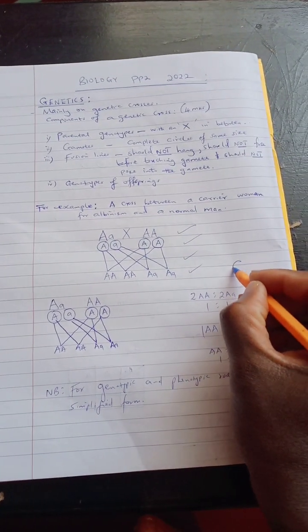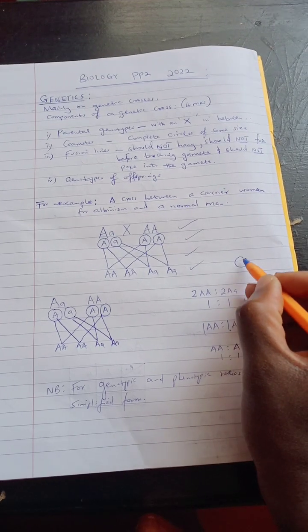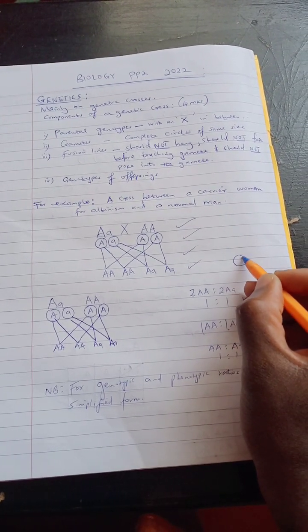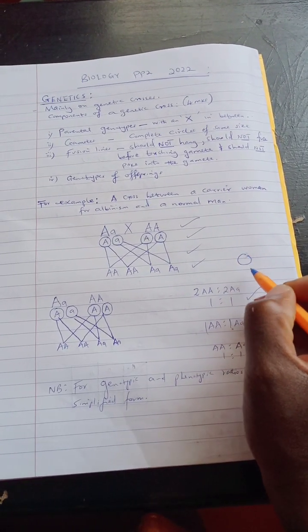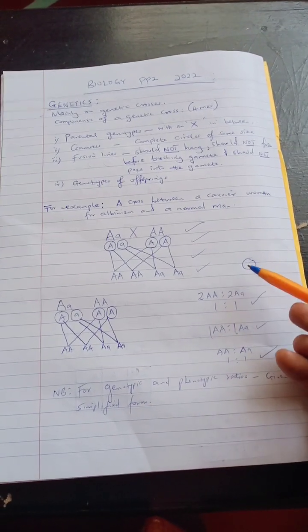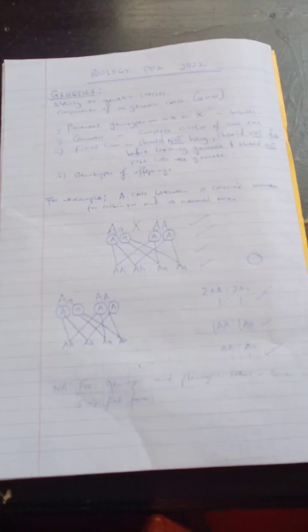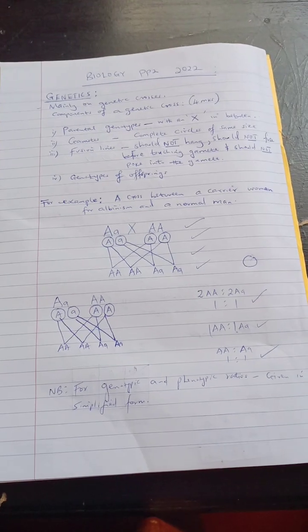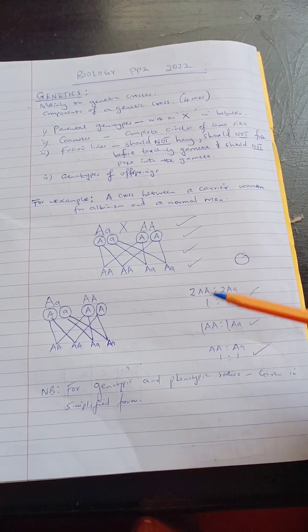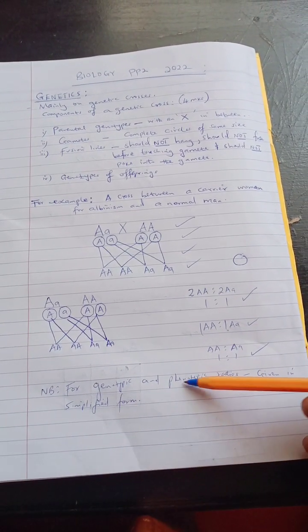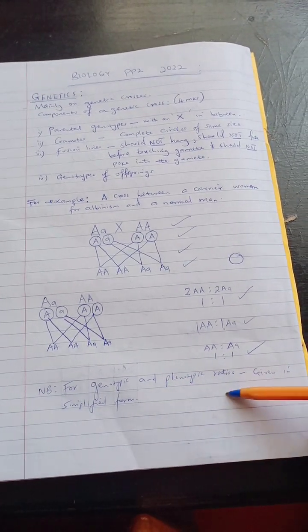If you have a circle that looks like that, this is wrong because you can see this circle is not complete, and therefore the mark for gamete will go if you have such a gamete. I hope you understand. Then the other part that you can get from the crosses that you are told to do is to get either genotypic ratio or phenotypic ratio.